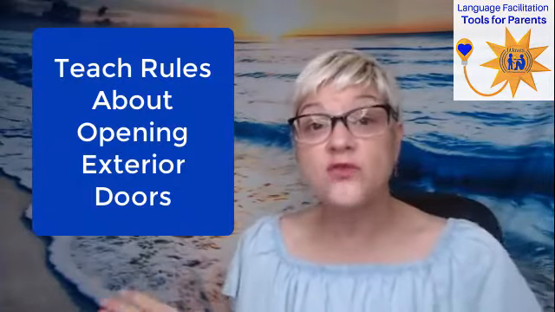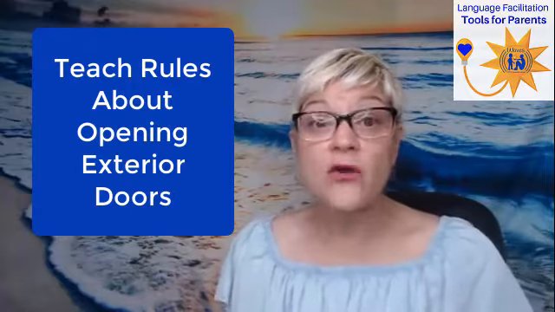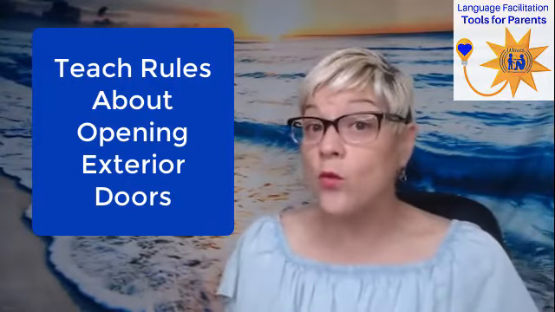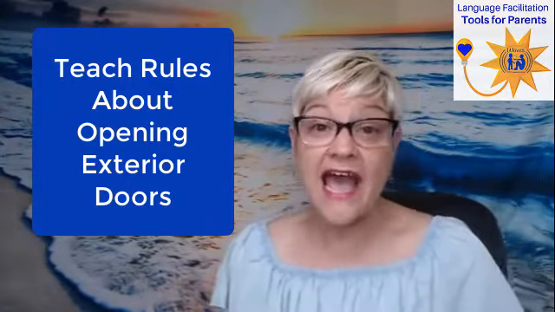Now, you also may want to ensure that your child doesn't open the exterior door without you being there with them, right? You don't want them just coming and going as they are. Some kids are real good at undoing locks and things like that. You want to make sure that you teach your child the rules about your exterior doors and when it's okay to open them and when not. Maybe you only want your child to open that door when you're standing right there next to them and you give them the go-ahead, because it's different than just the door to the bedroom or other interior doors.